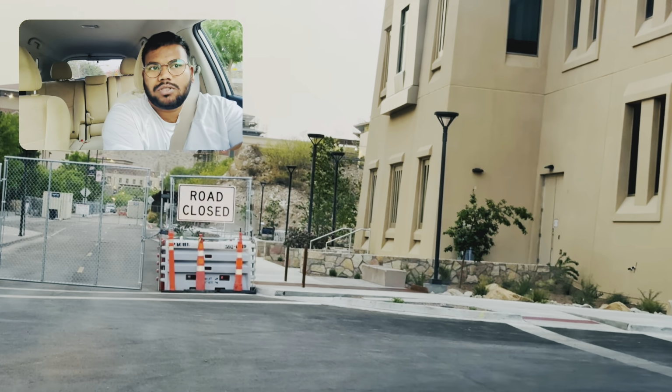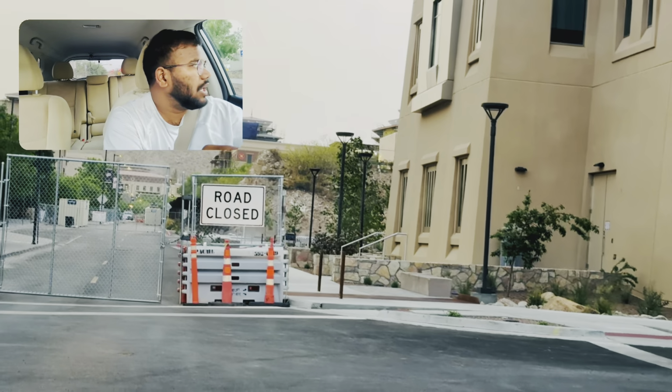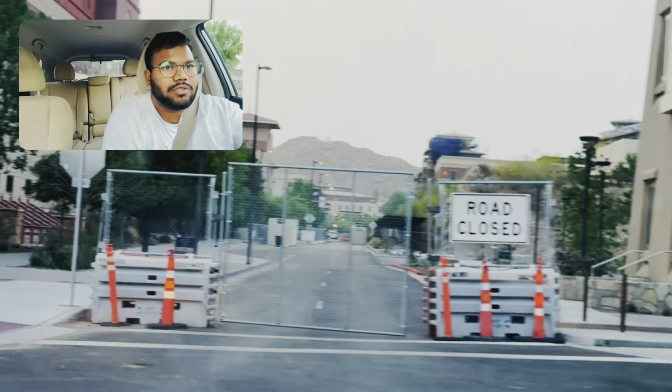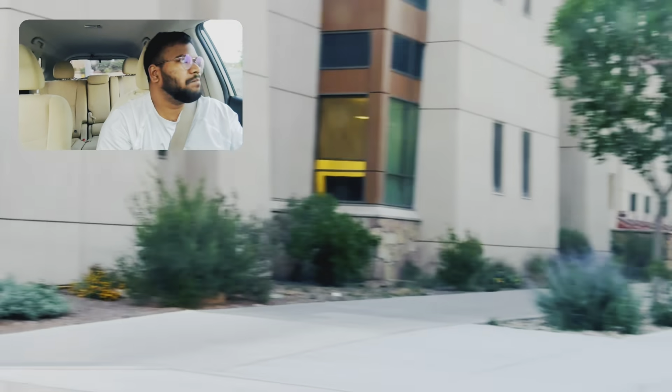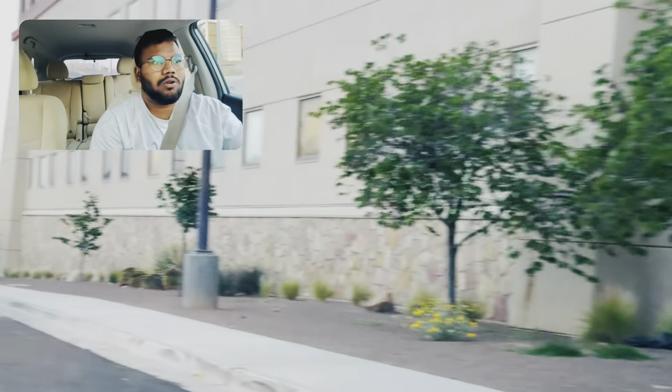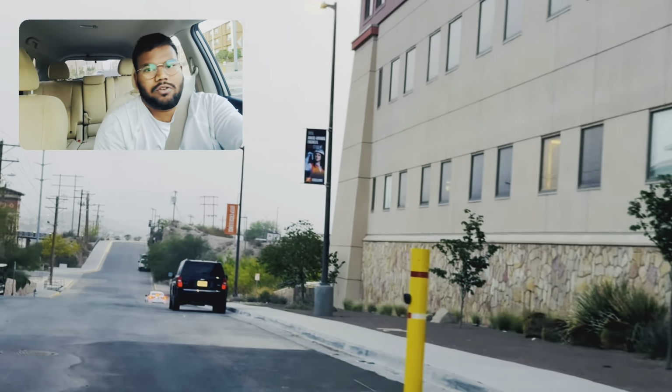I see a road closure, I cannot go through, so I'll take a left turn. This is my university, and this is a Sunday evening, so I can go around and have a tour of the university as well.